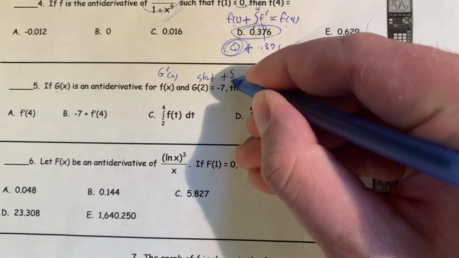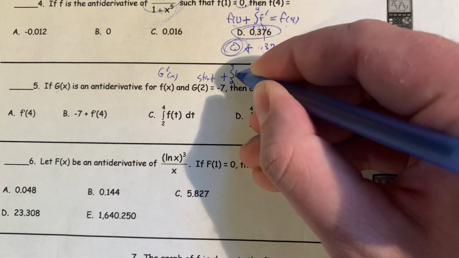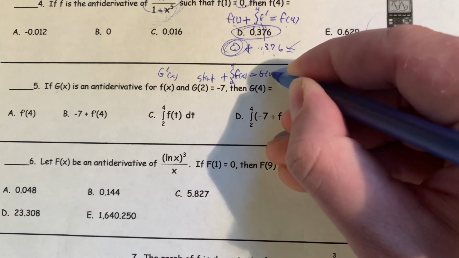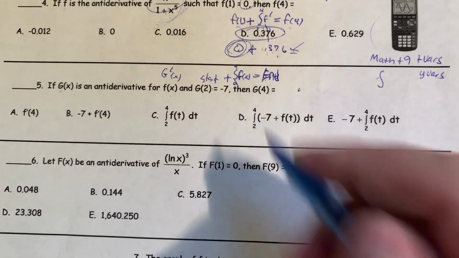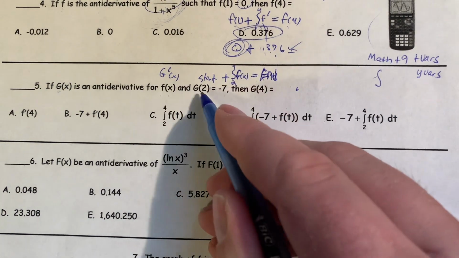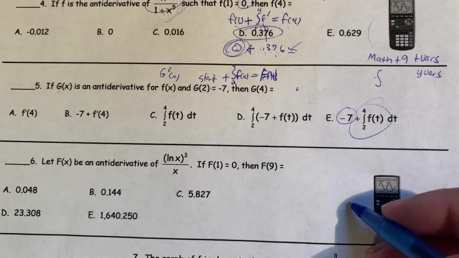The start plus the integral from 2 to 4 of g prime, which is f, is going to equal g of 4, so the end. So it's the start plus the change is the end. And this is a really useful way to think about it a lot of times, and that's how it'll be here. So the start, -7, plus the change is equal to the end.